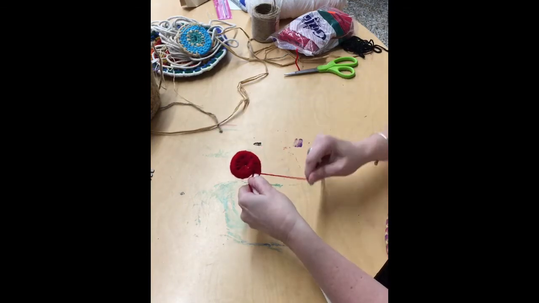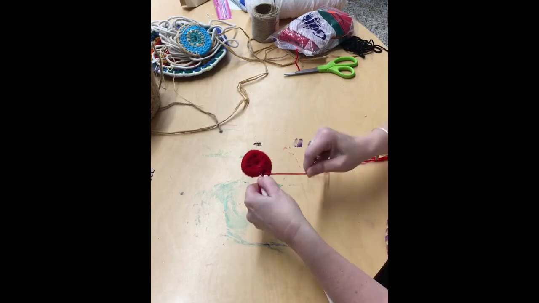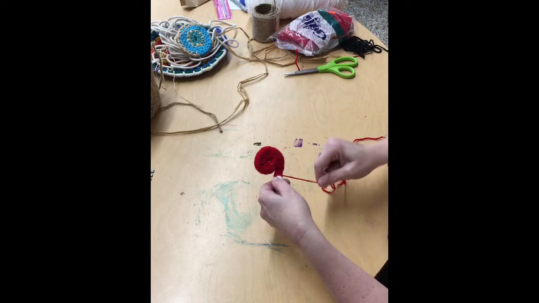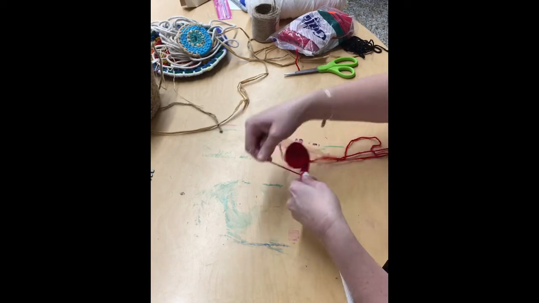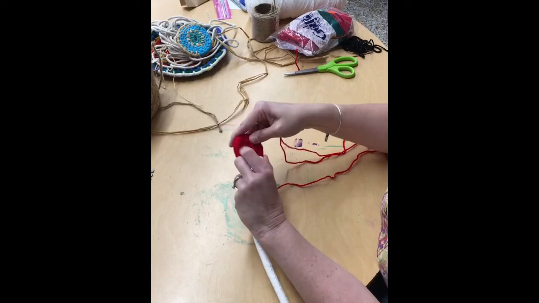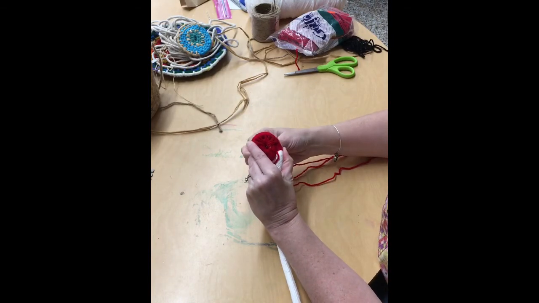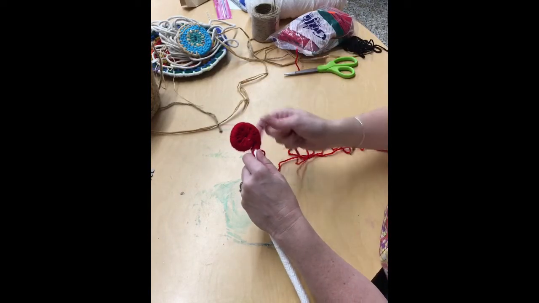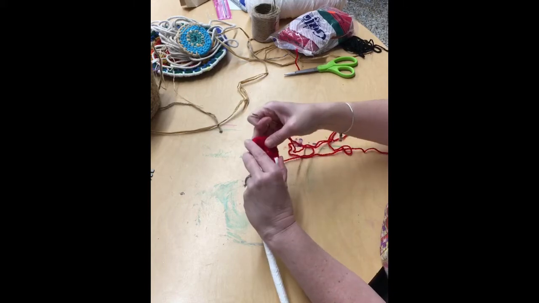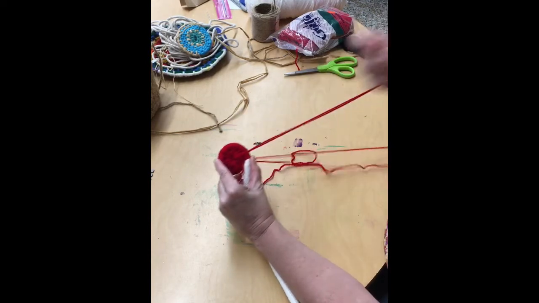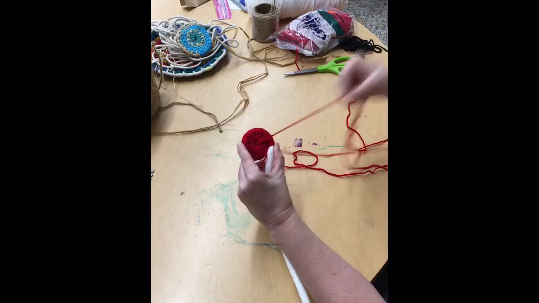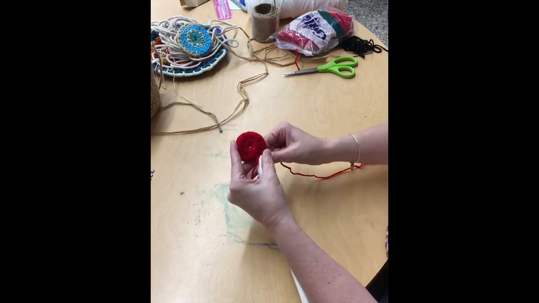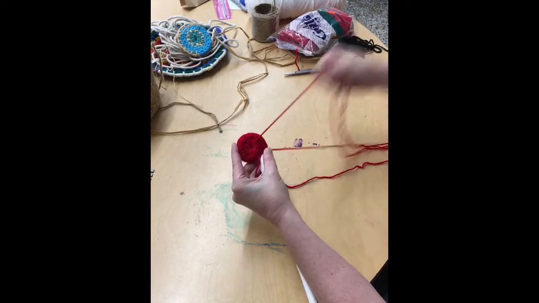Okay, back to wrapping. Pull to the outside, come up through the middle.